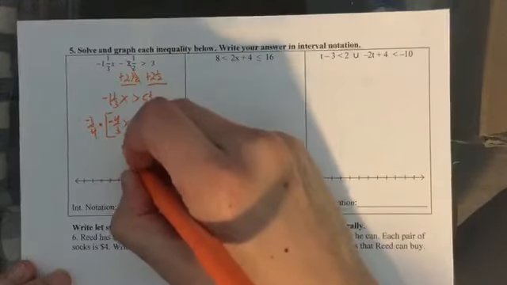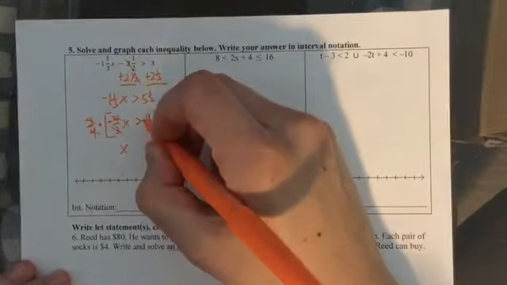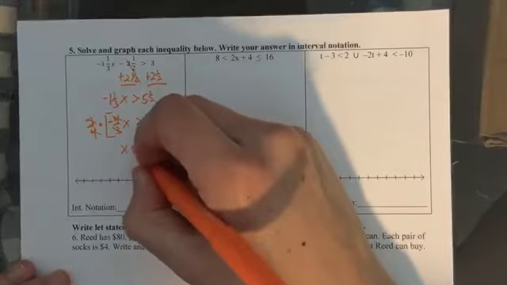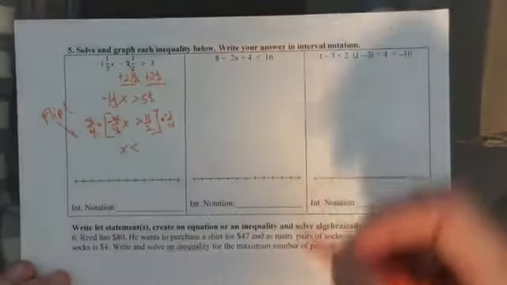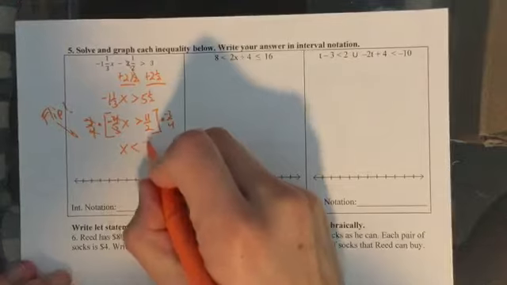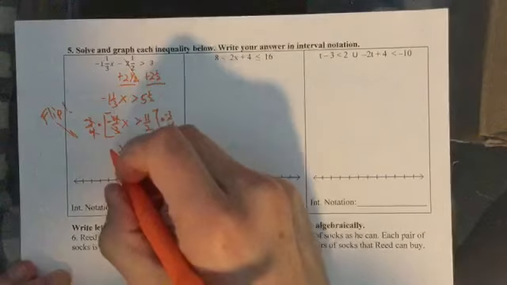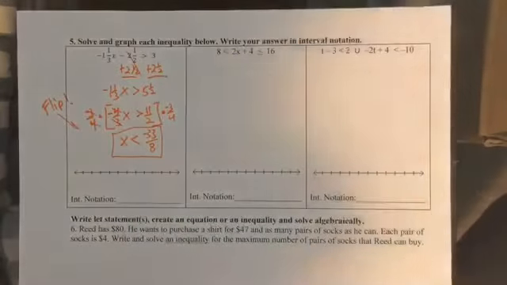Okay, so that's going to give us x on the left because everything cancels. Remember, we multiplied by a negative, so we have to flip the inequality. Right? When you multiply or divide both sides by a negative, you flip the inequality, and that gives us x is less than negative 33/8.